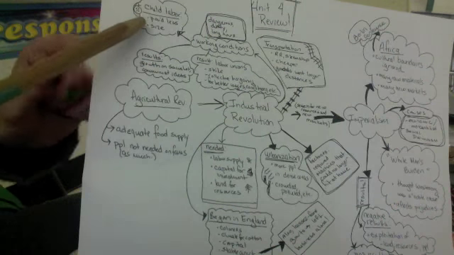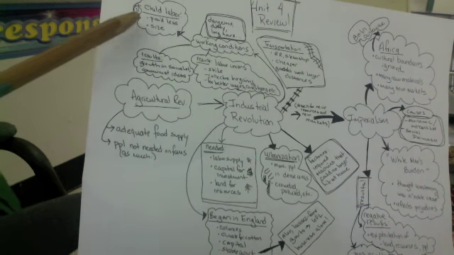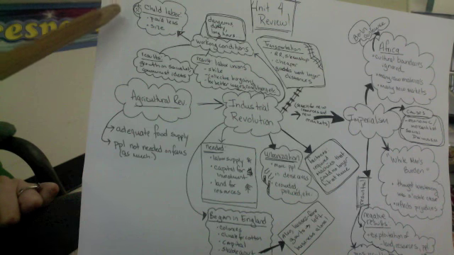And also, because there was child labor, children were paid less. Employers liked that. They also liked that they were small and could fit maybe in certain machines better, or even in the mines, and all sorts of things like that.